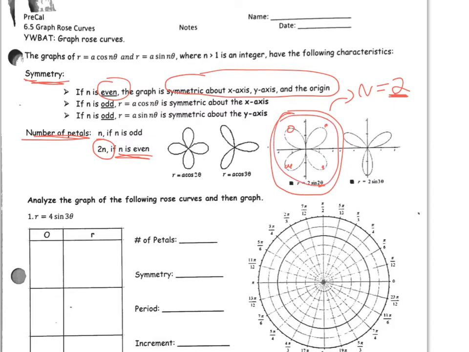Alright, so that's the first thing we're going to do. Then after that, you really rely on getting max, min, equilibrium, the period, the increments, and then you're going to get those points. Alright, so let's go to number 2. That's going to be one where n is even for sine. So it's on the next slide.